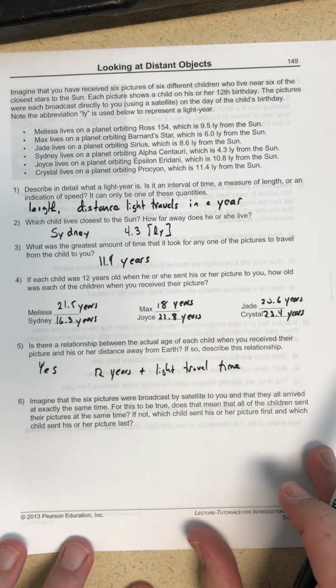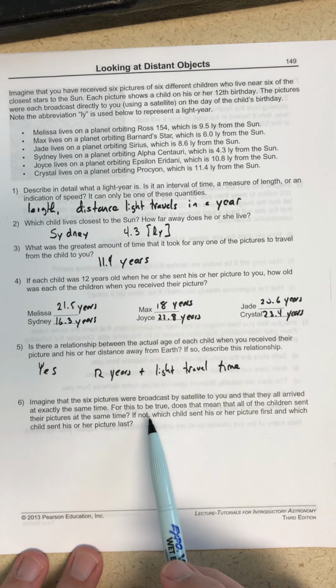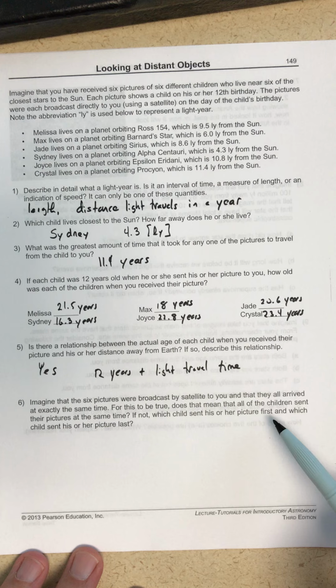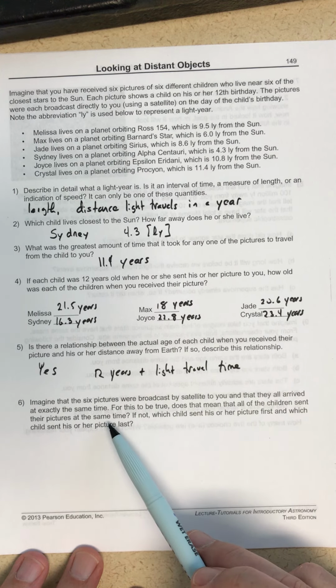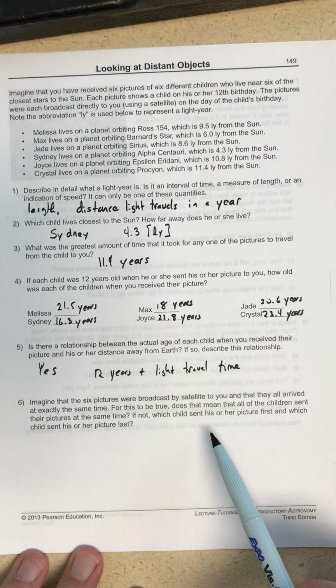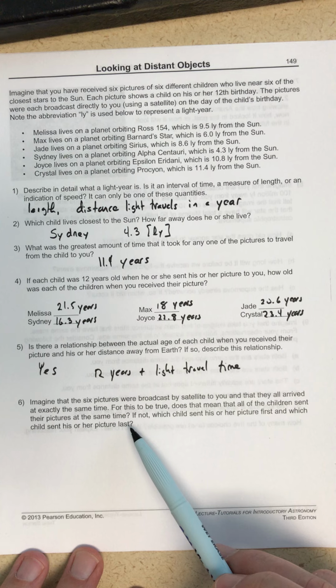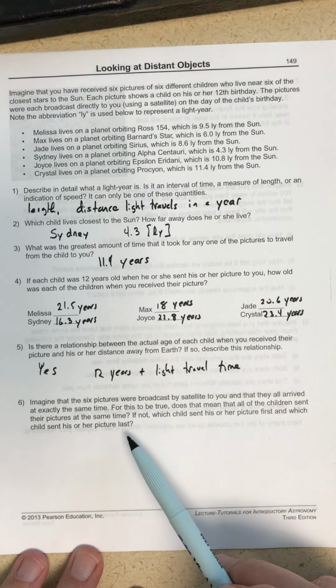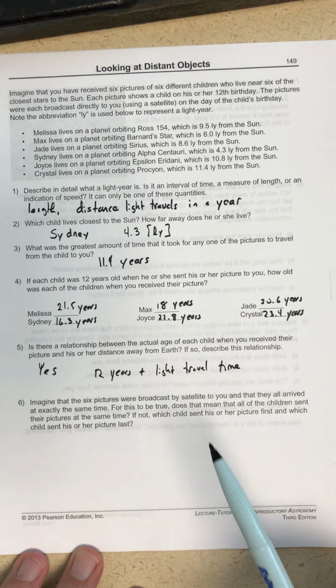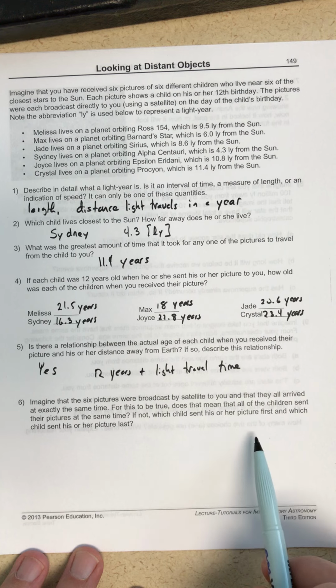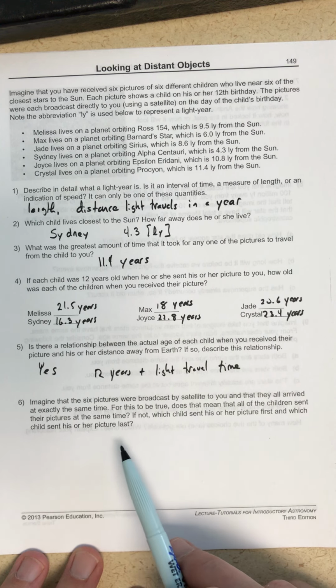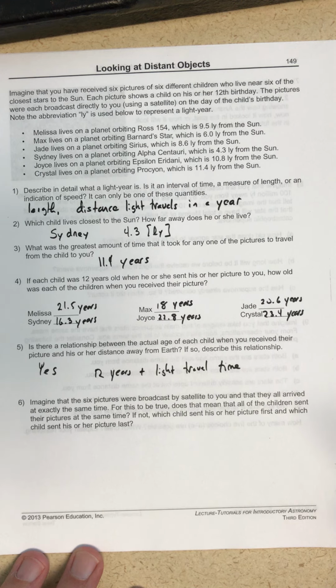All right, question 6. Imagine that the 6 pictures were broadcast by satellite to you and that they all arrived at exactly the same time. For this to be true, does that mean that all of the children sent their pictures at the same time? That couldn't work, because they're all different distances away and different light travel times. So if not, which child sent his or her picture first and which child sent his or her picture last? So for the pictures to all arrive to me at the same time, the one that's furthest away had to send it first.